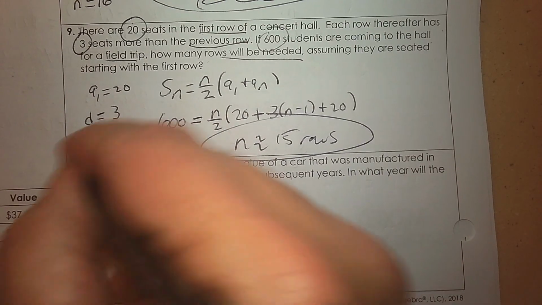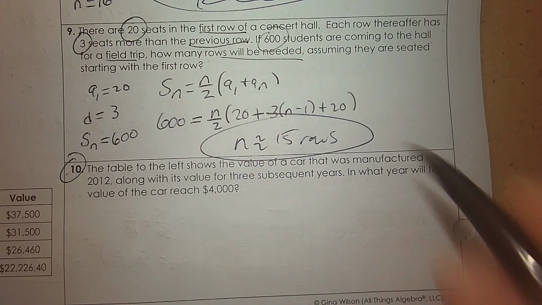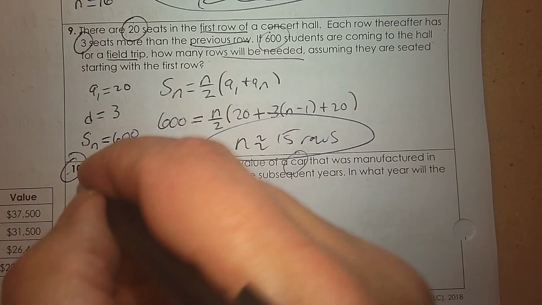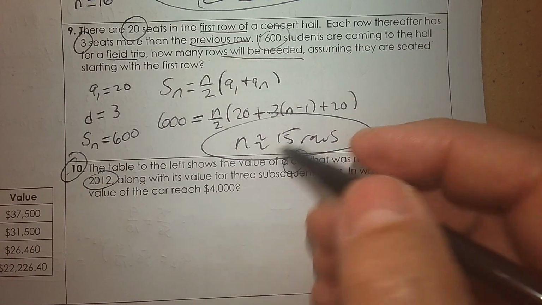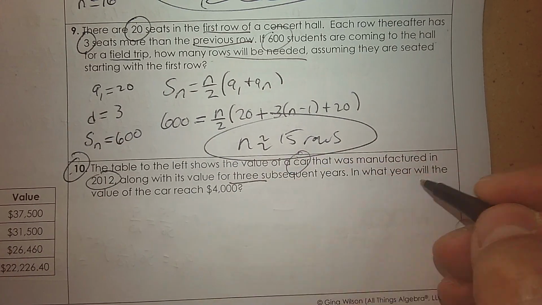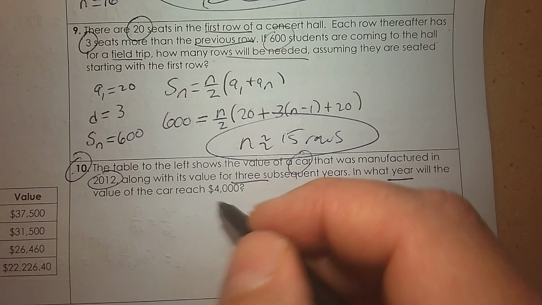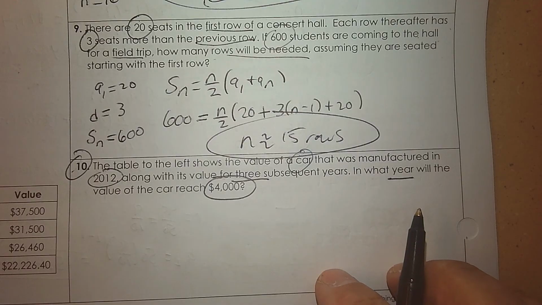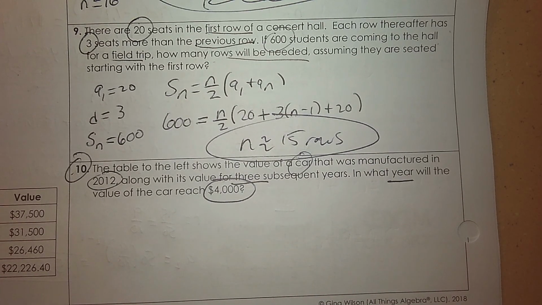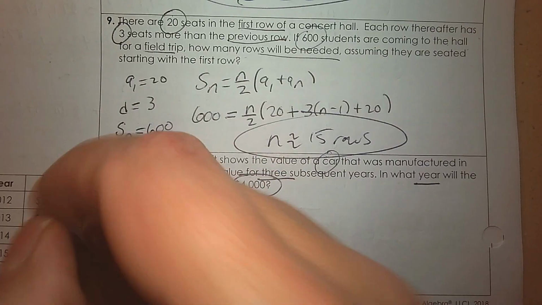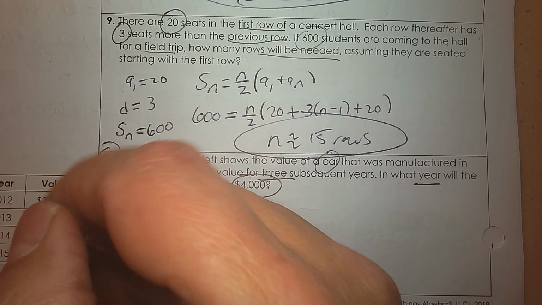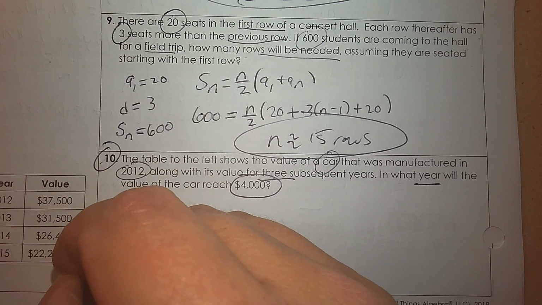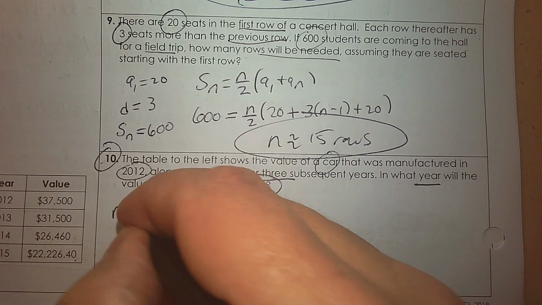Last one for today. Here we go. Number 10. The table to the left shows the value of a car that was manufactured in 2012, along with its value of 3 subsequent years. In what year will the car value $4,000? This is not a total or sum question, but this is going to be a rule question. Now, is this an arithmetic or is this a geometric situation? It is not going down by the same amount. So it's going to be a geometric situation.